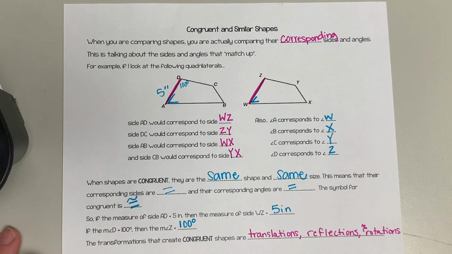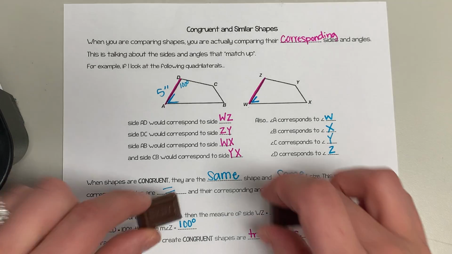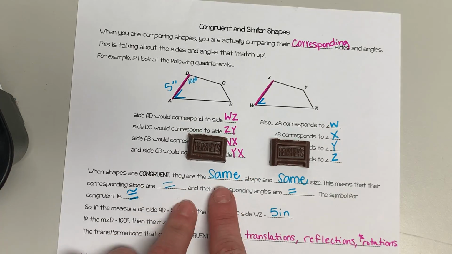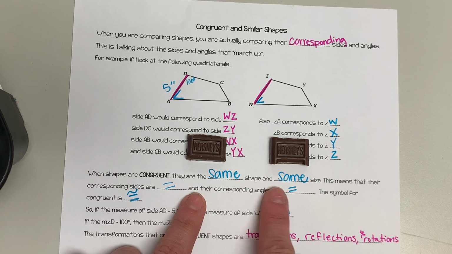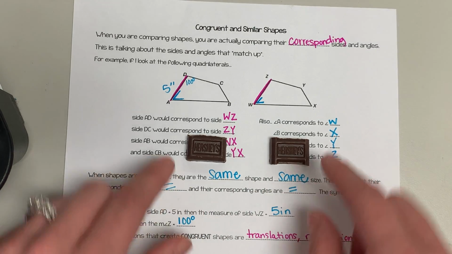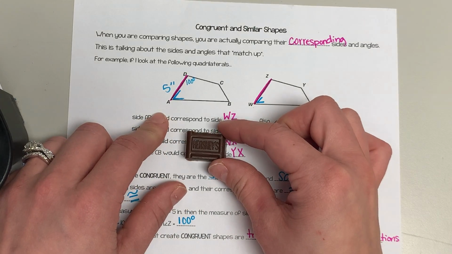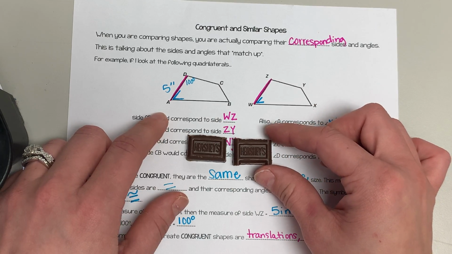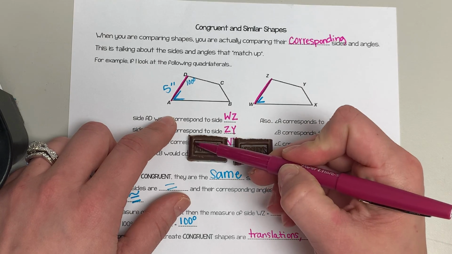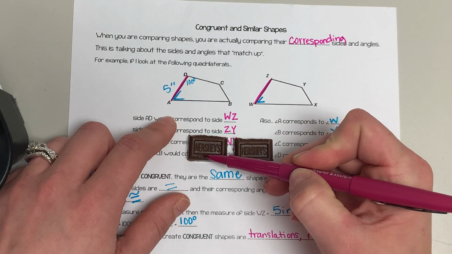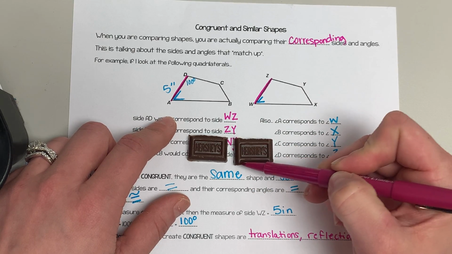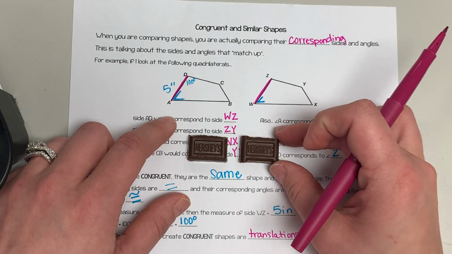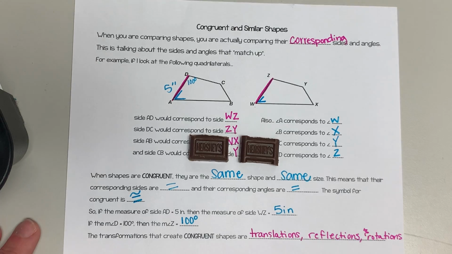Congruent means they're identical. So look at these two little pieces of Hershey bar that I have. They are the exact same shape and the exact same size. If put on top of each other, they are the exact same. Now, notice that this angle is 90 degrees. This is 90 degrees. So these are exactly the same. When they're identical, they are congruent.